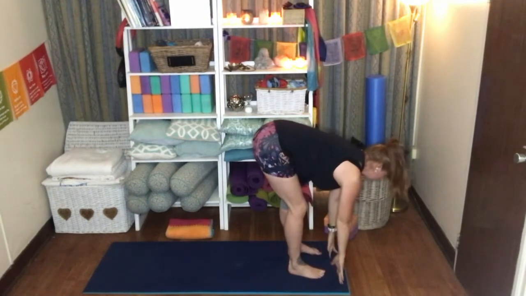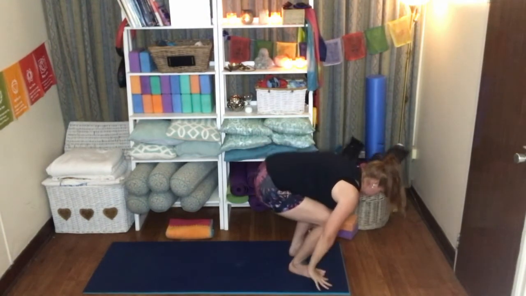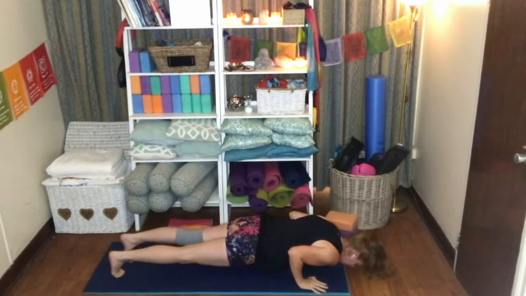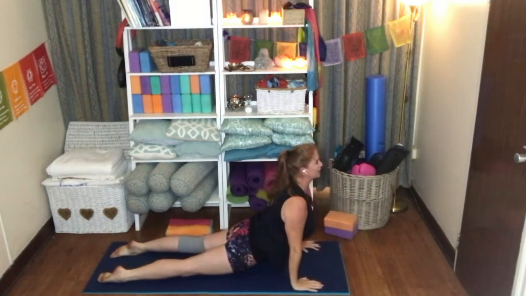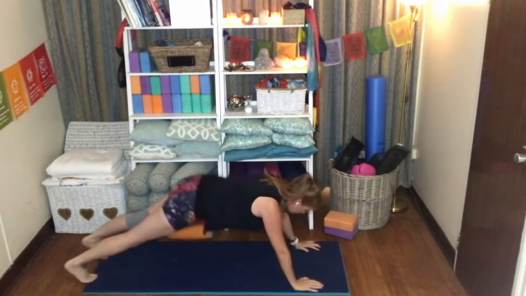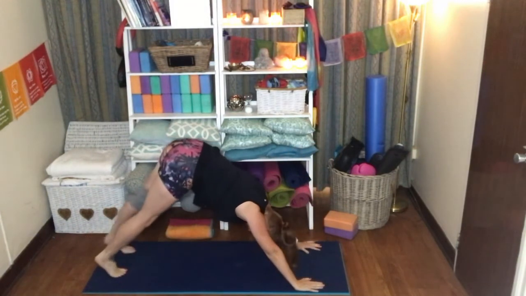Inhale, flatten that spine. Exhale, step or jump back into plank, chaturanga, dandasana. Keep those elbows in. Release. Inhale, upward dog or cobra. Rolling back into downward facing dog.